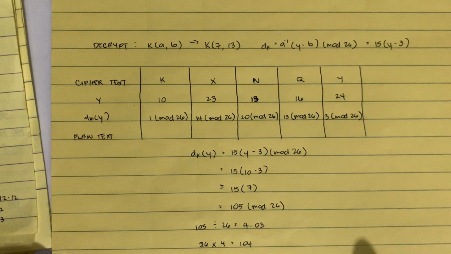Your letter K should be 1 modulo 26. Your letter X should be 14 modulo 26. Your N should be 20 modulo 26. Your Q should be 13 modulo 26. And your Y should be 3 modulo 26.